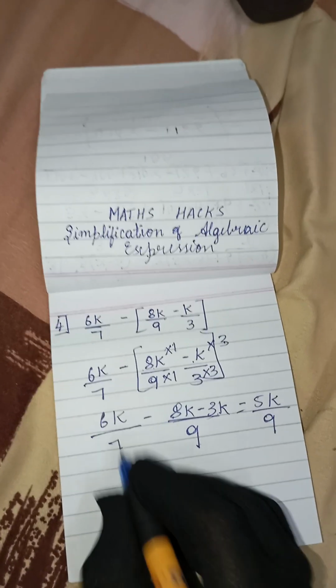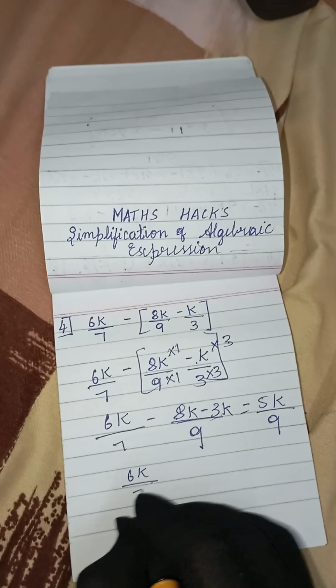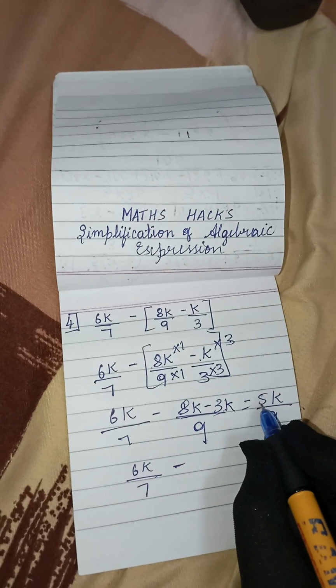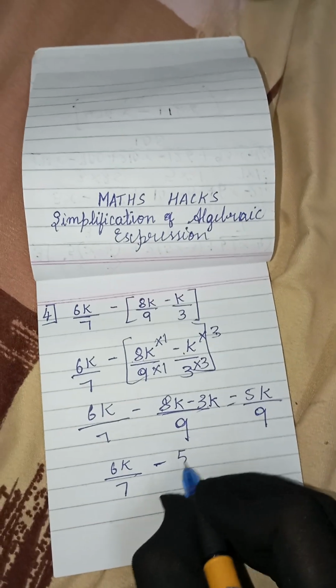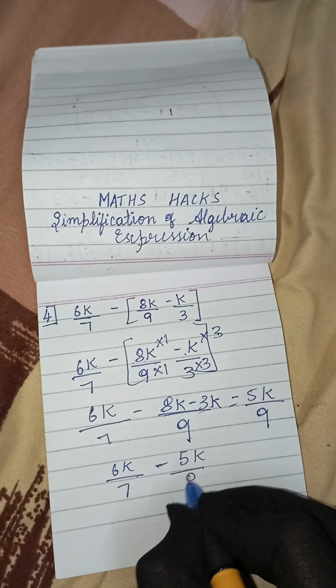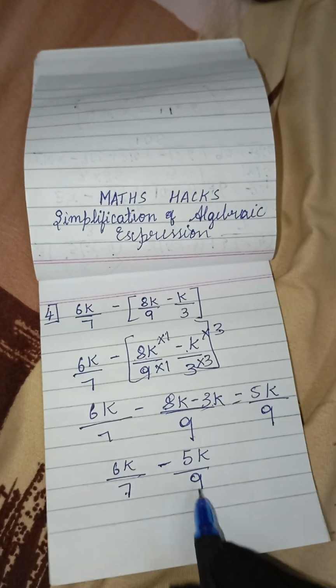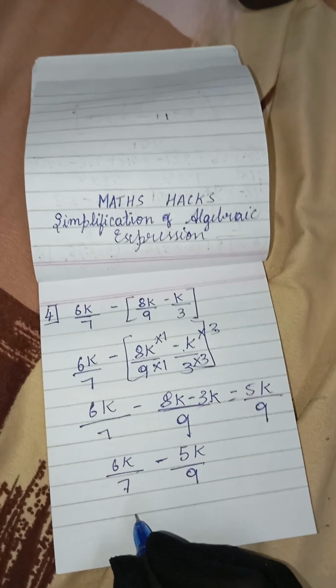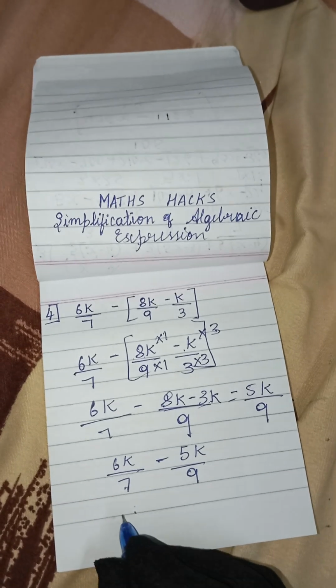Now let us come here. 6k by 7 minus, what did we get as the answer here? 5k by 9. Now we will take the LCM of 7 and 9. So what is the LCM of 7 and 9? So the LCM is 63.